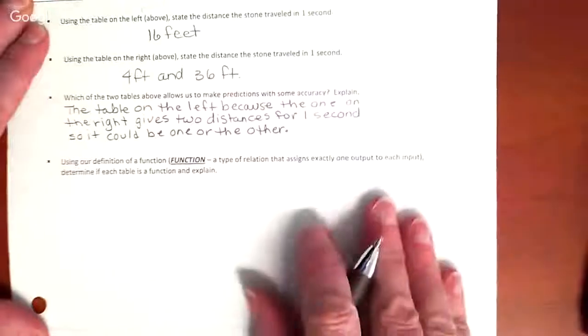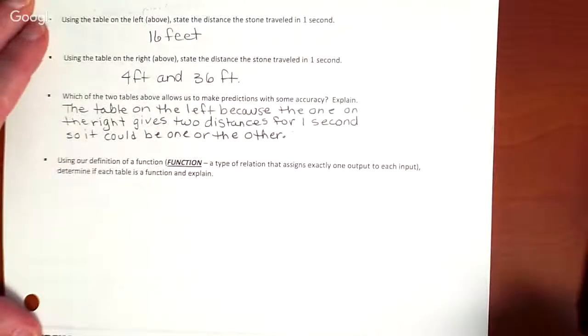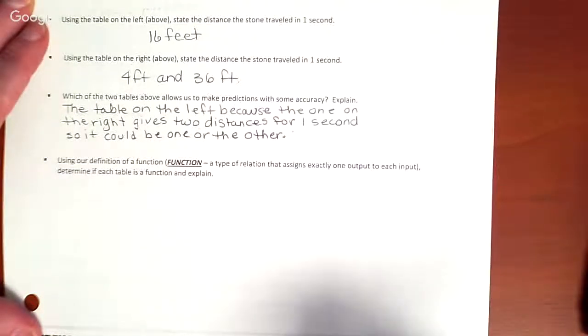Using our definition of a function, in other words, a type of relation that assigns exactly one output for each input, determine if each table is a function and explain.